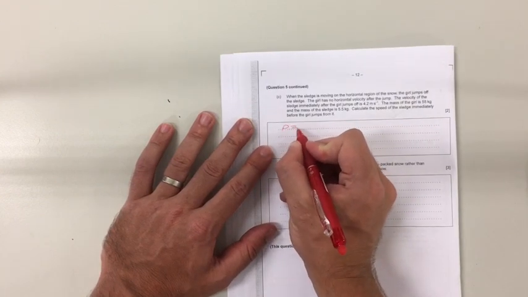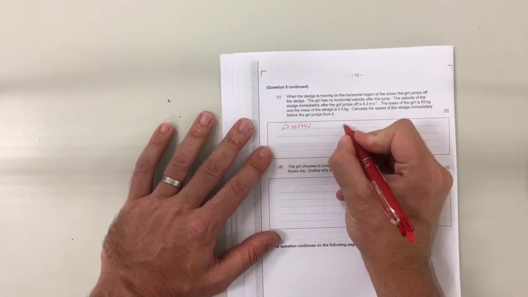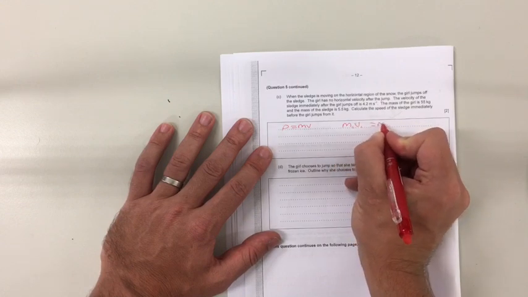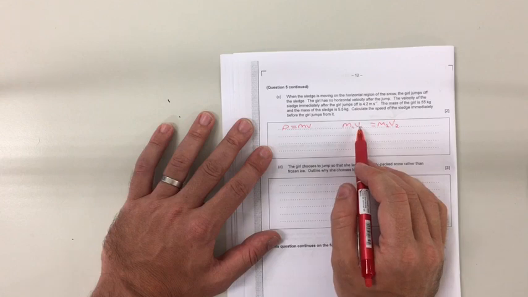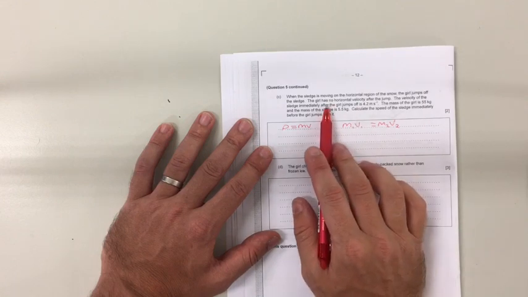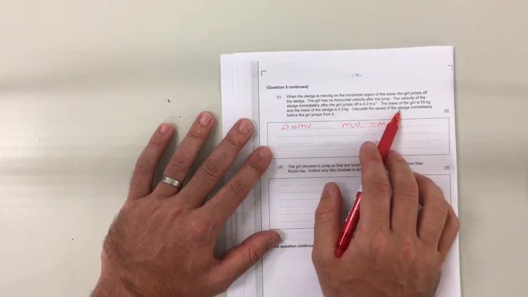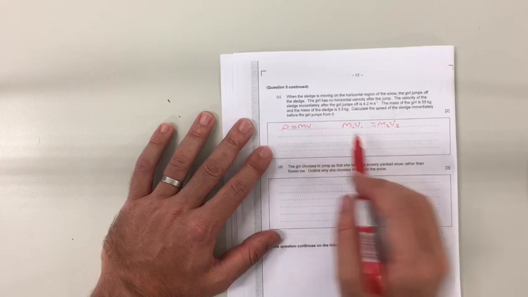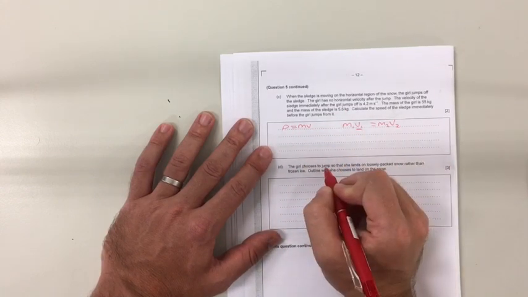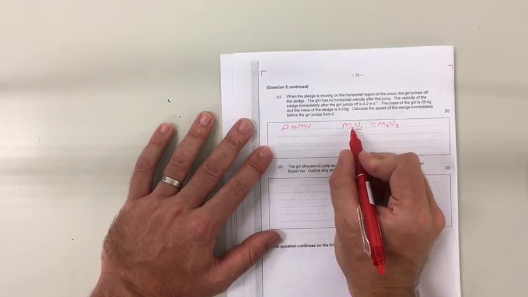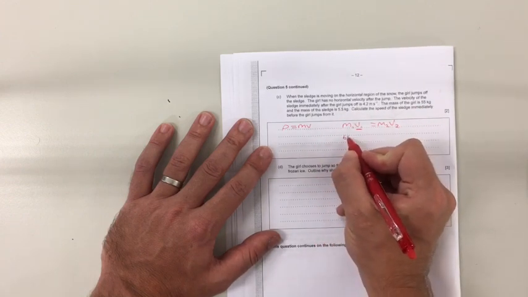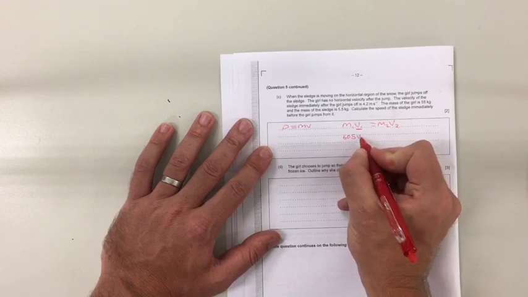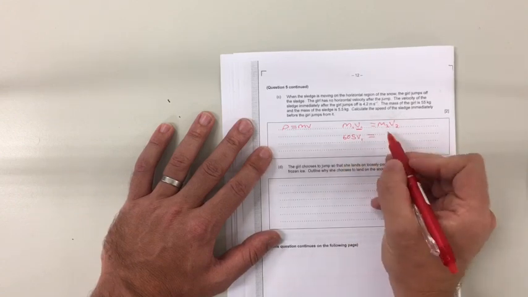So momentum equals mv. So m1 v1 equals m2 v2. Now we need to think carefully about what's happening. So we're trying to find the speed of the sledge immediately before the girl jumps from it. So we've got v1 is what we're trying to find. m1 is when they're both together, so 55 plus 5.5, so 60.5 v1 equals the total momentum afterwards.